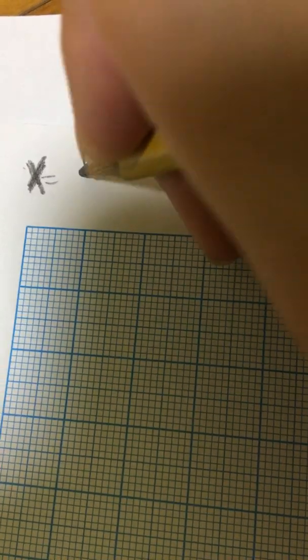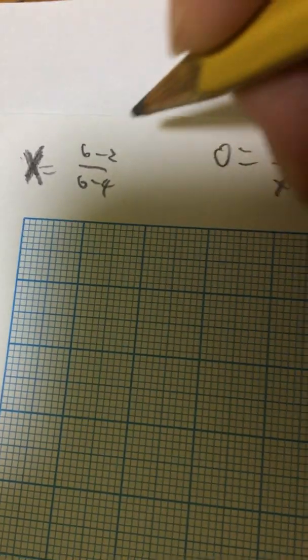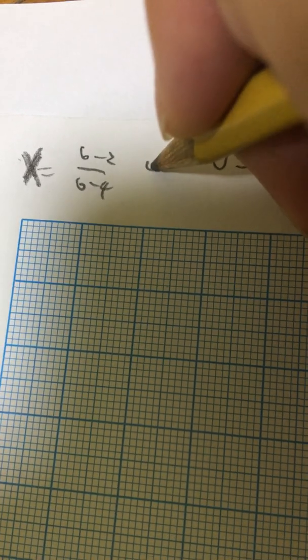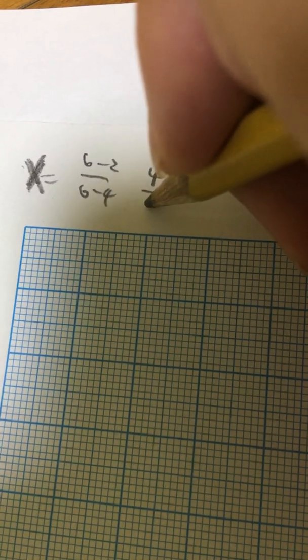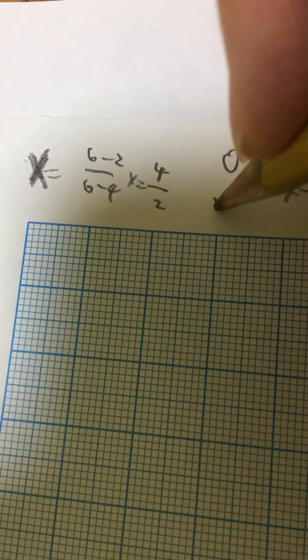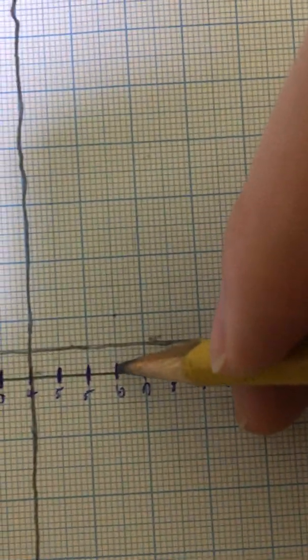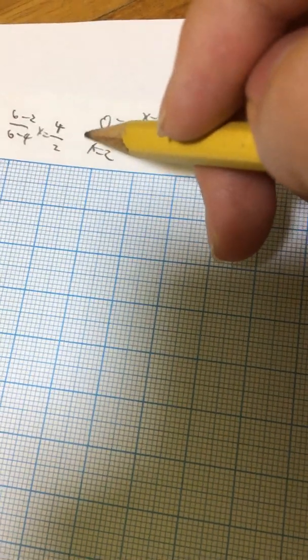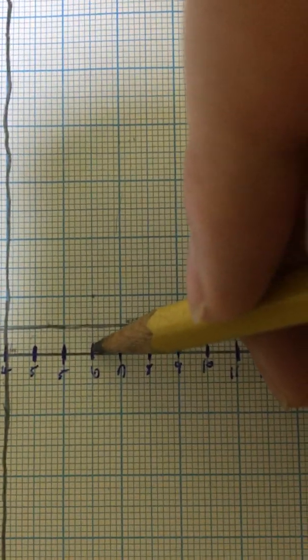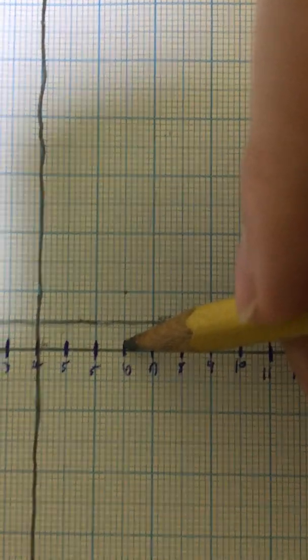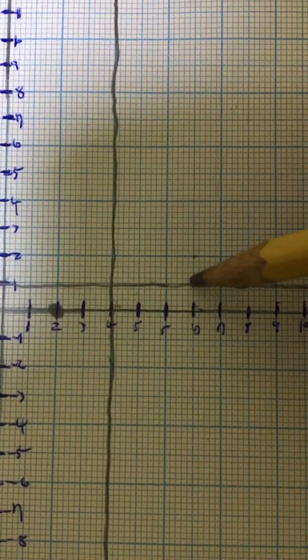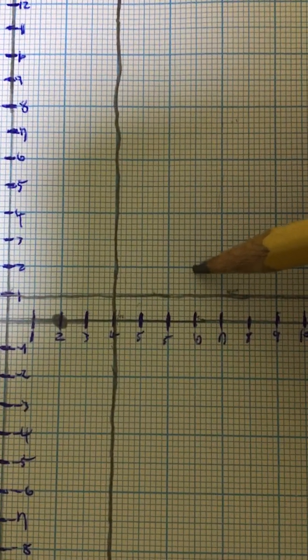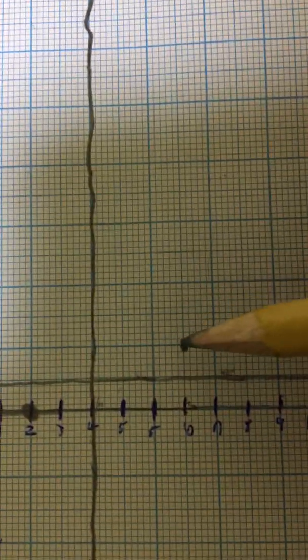So it's 6 minus 2 over 6 minus 4, which is 4 over 2, so y equals 2. You find 6 here, the number you plugged in, and then go up 2. So you got your point.